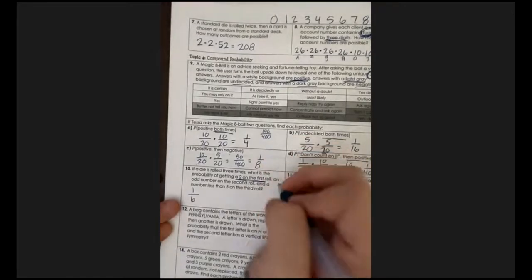Okay, let's go to the next one. It says an odd number on the second roll. How many numbers are odd on the dice? We have a 1, a 3, and a 5. So a 3 out of 6. And you're going to times all these numbers together. Anytime it's asking, if I did this, what's the probability that I would get this on the first try and this on the second, you always times those numbers together.